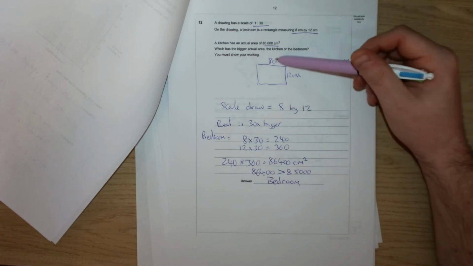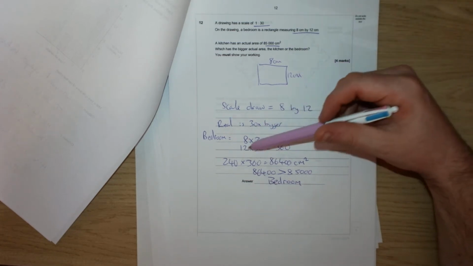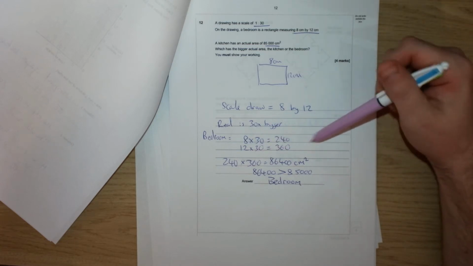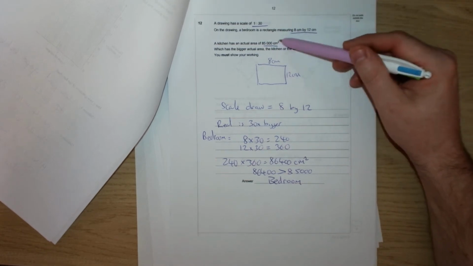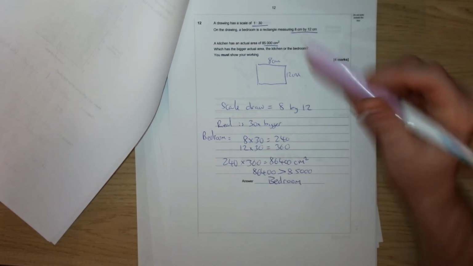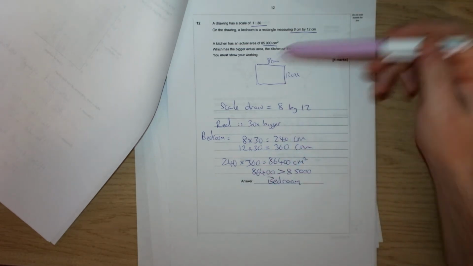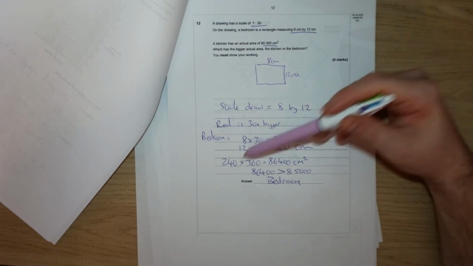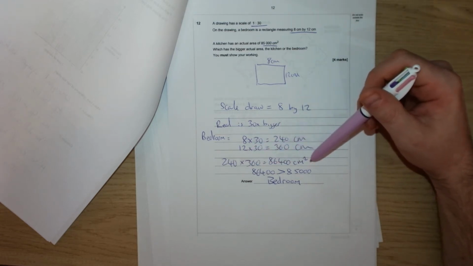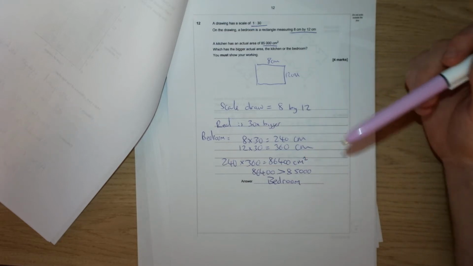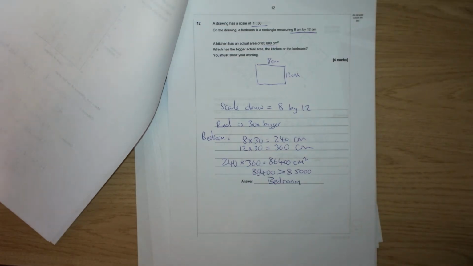So 8 times 30 is 240 centimetres or 2.4 metres. 12 times 30 is 360, 3.6 metres. So the area, bear in mind this was in centimetres squared, so I'm going to leave these in centimetres as well. We've got 240 times 360 because area of a rectangle is length times width. 240 times 360 gives you 86,400. Which is also conveniently the number of seconds in a day, because that's 24 times 3,600.